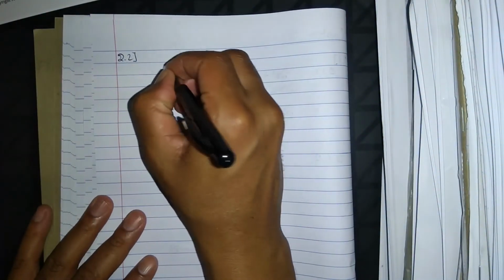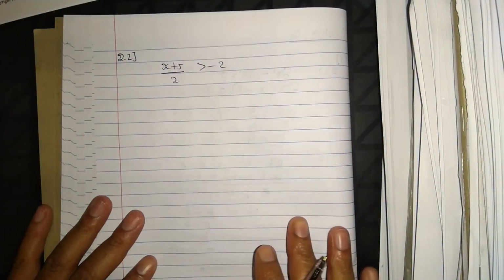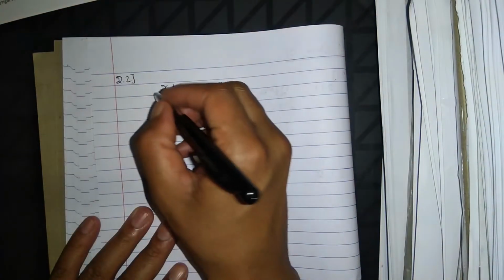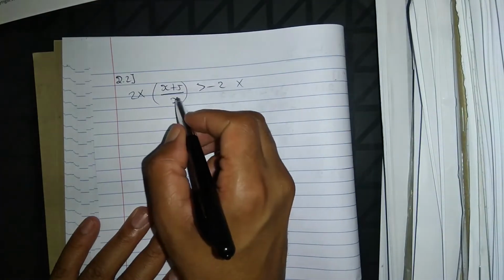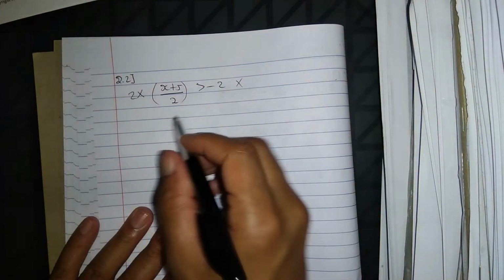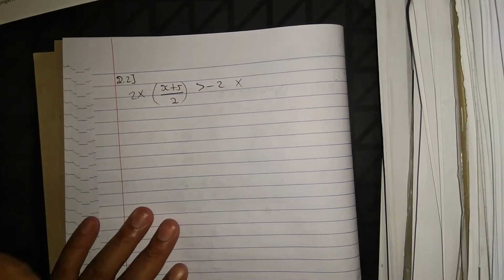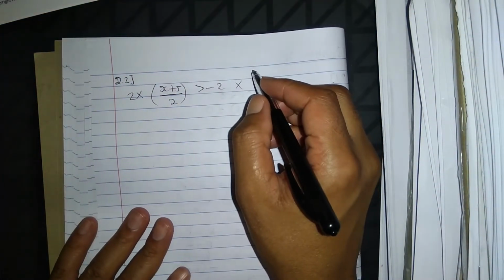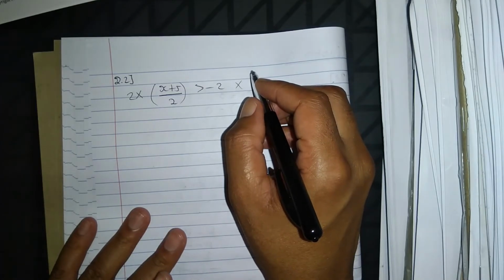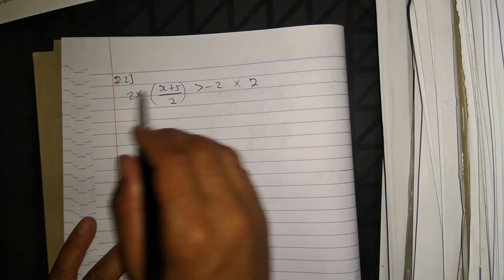2.2. x plus 5 divided by 2 is greater than -2. So multiply both sides by 2, so that the 2s cancel. The 2 is actually the LCD for the fraction. We don't want an equation with a fraction, so I need to find the LCD, then multiply both sides of the equation with the LCD, which is 2. So that's why I multiply with 2 on both sides.